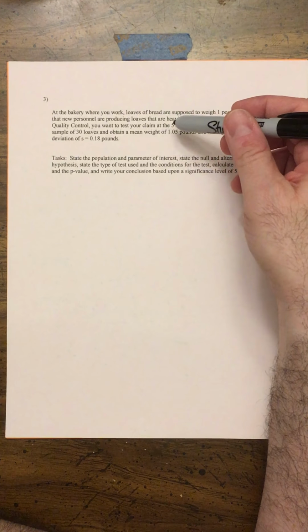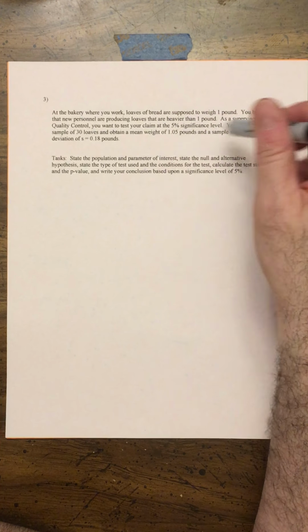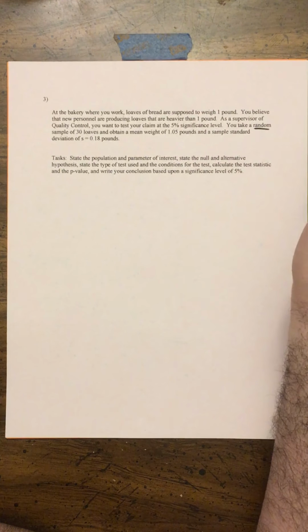As a supervisor of quality control, you want to test your claim at the 5% significance level. You take a random sample of 30 loaves. So again, we have a random sample here. And you obtain a mean weight from the sample of 1.05 pounds.